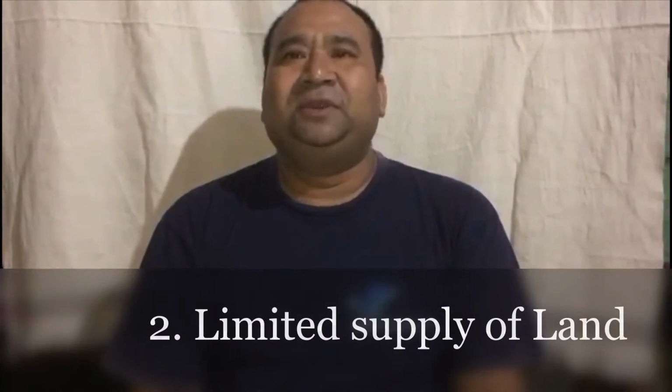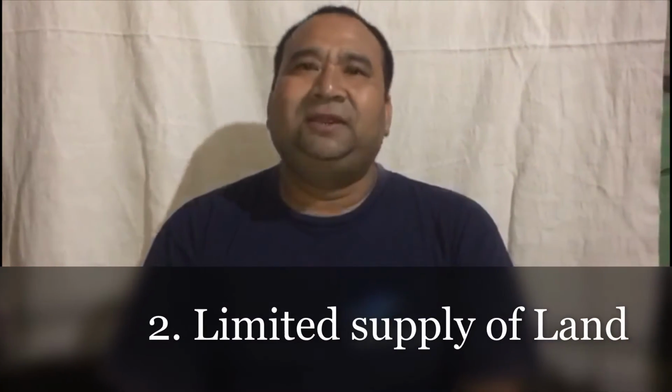Now, next point, that is limited supply of land. Land is always in limited supply. It can never be extended, as it was formed from the very beginning. Land can neither be stretched nor can anything be added to it to increase its availability, which says that land is limited in supply. As such, the supply of land cannot be enhanced.